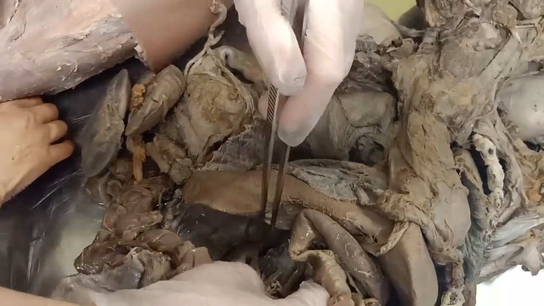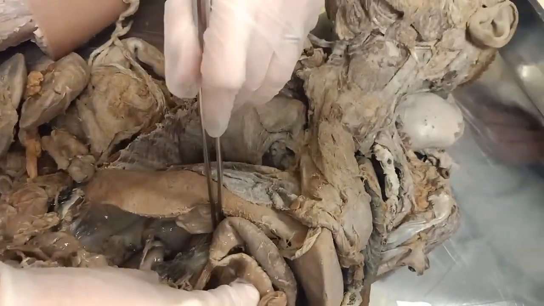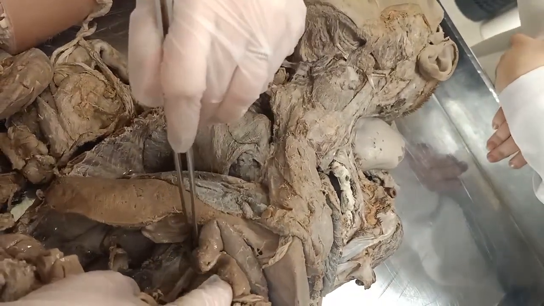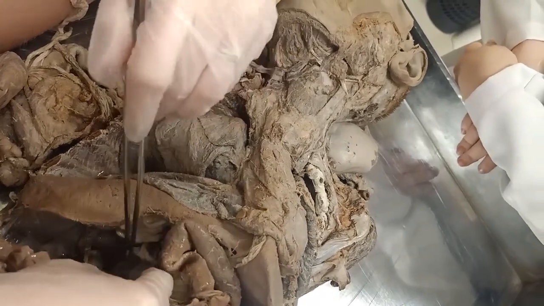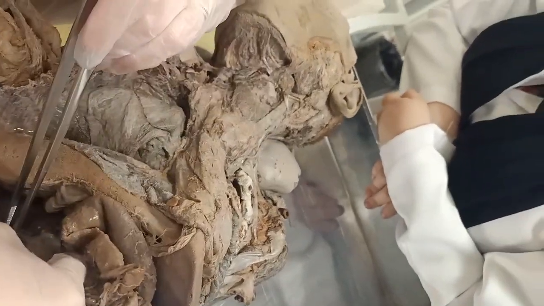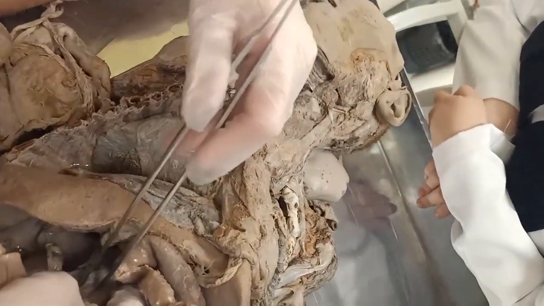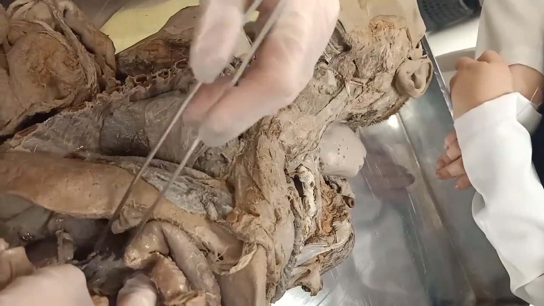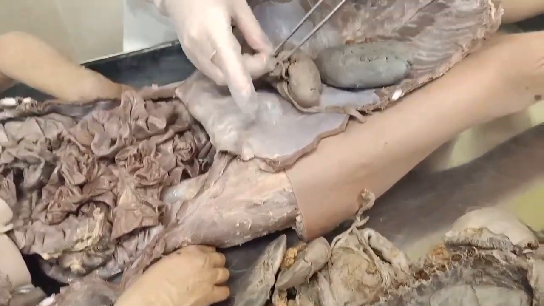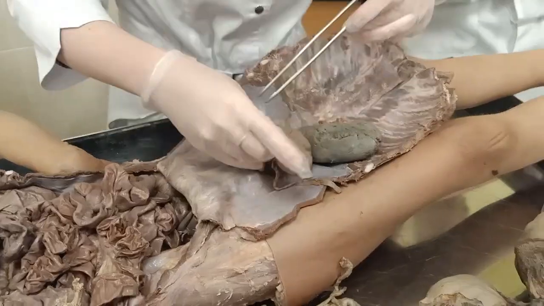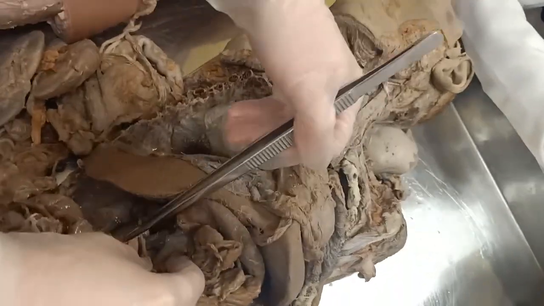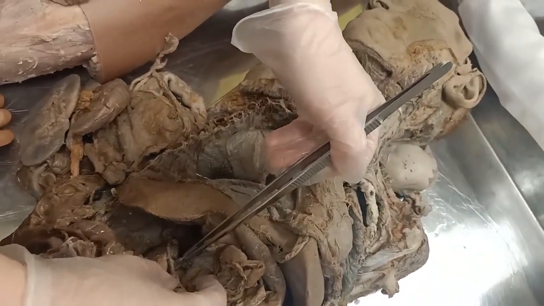Like here we can see, you see? This is abdominal aorta. So this is, no wait. This is not abdominal aorta. This is inferior vena cava. So this is, wait, something is wrong. Wait, yes, this is right. Nothing is wrong.